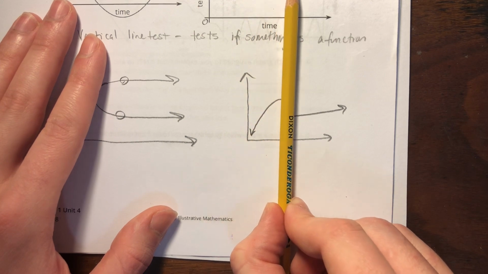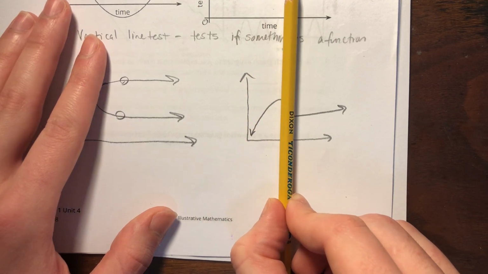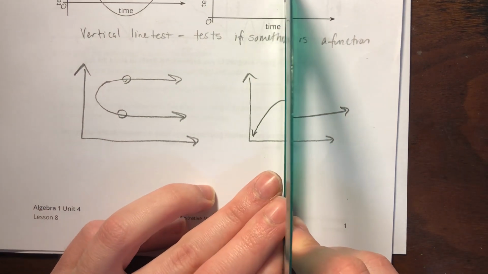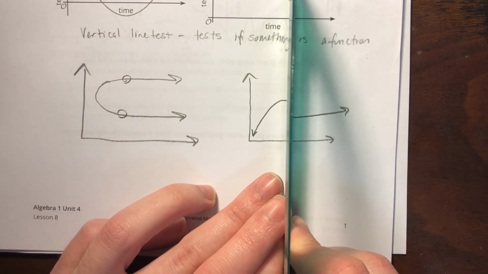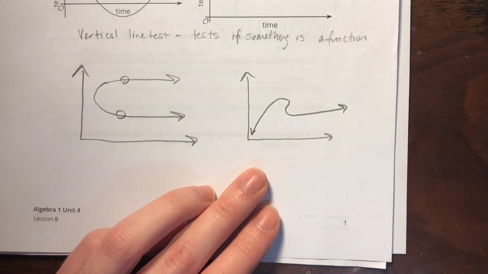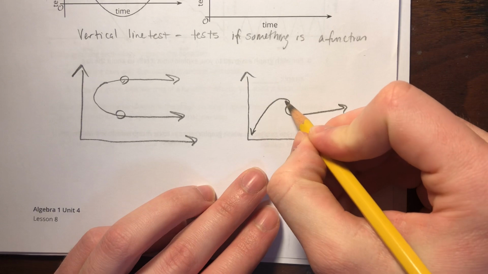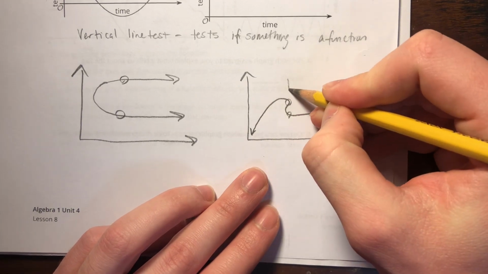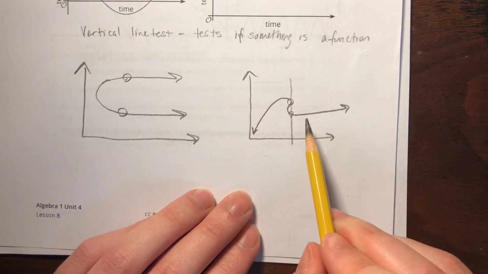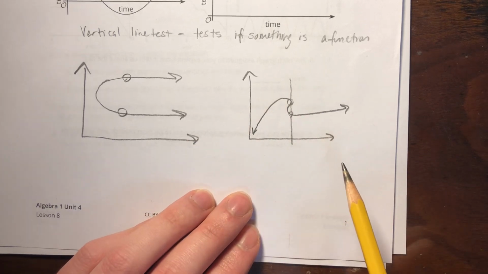But once I get right here, and maybe it's a little bit hard to see with this, let me try something a little bit thinner. Once I get right here, we can see that I hit the function 2 times. Right here and right here, if I draw that vertical line, it hits my graph twice. So again, this is not a function.